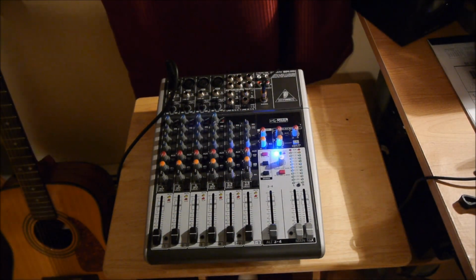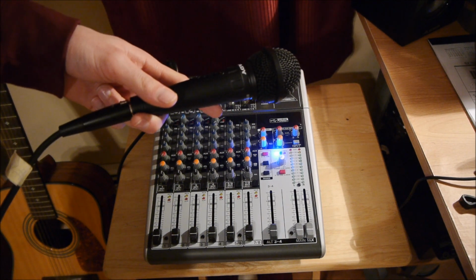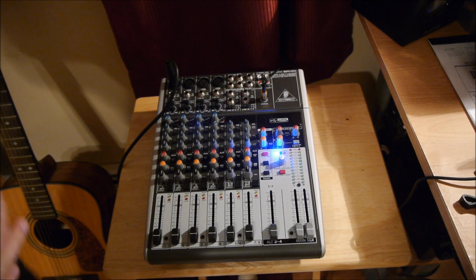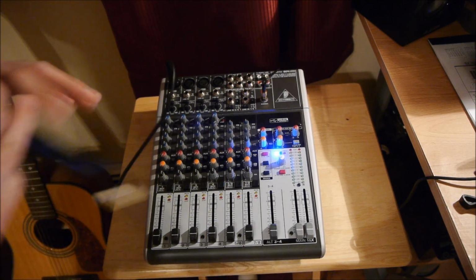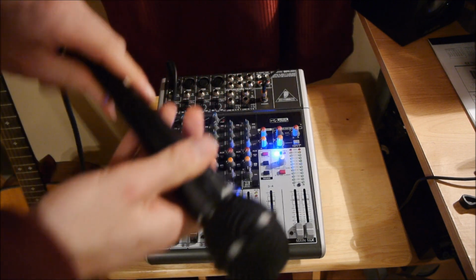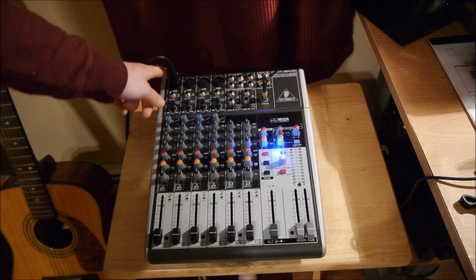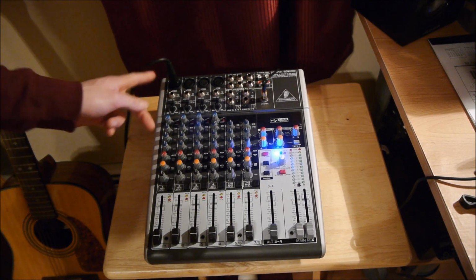First we'll look at the mixer, see the settings I have on that, and then we'll hop onto the Mac and I'll show you what you have to do. Okay, so for this we're just going to use a standard dynamic microphone, and that uses the XLR connections. It just goes into the XLR jack on channel 1, and then you have your gain stage.